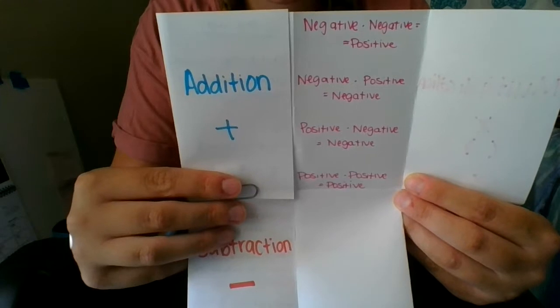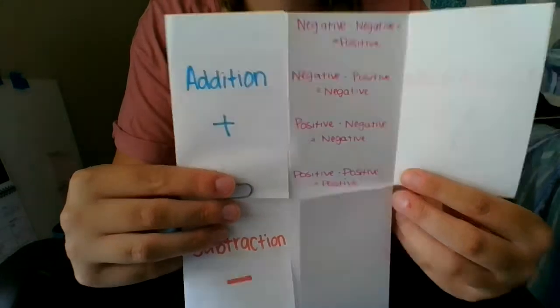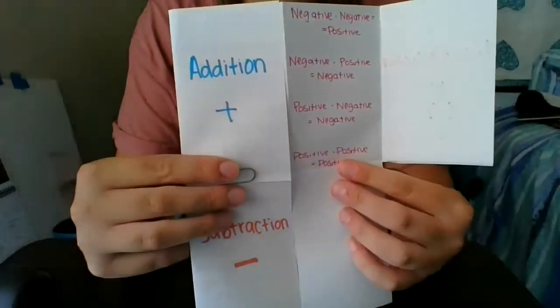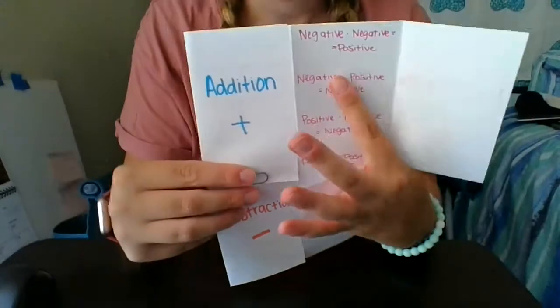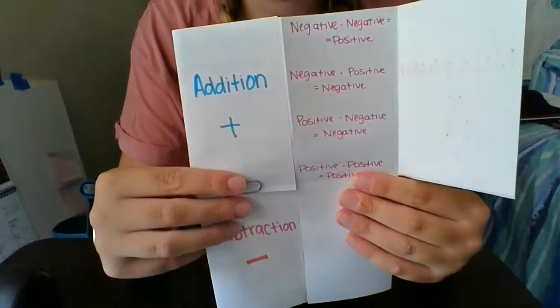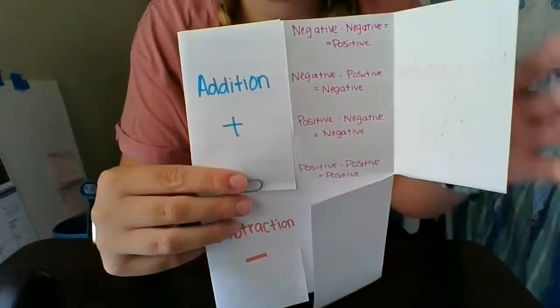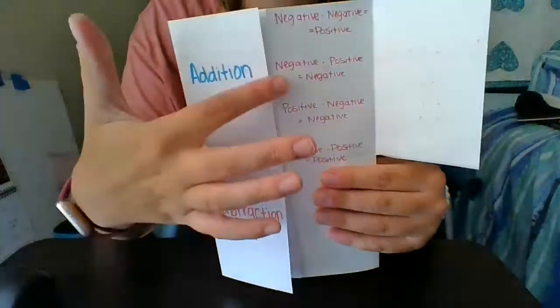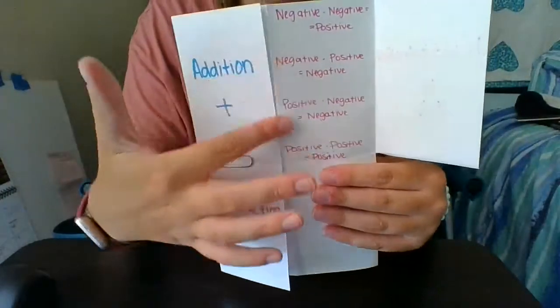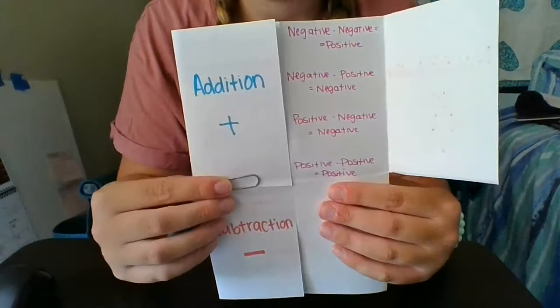Like we talked about, anytime the signs match, like at the bottom here when they're both positive and at the top when they're both negative, the sign is going to be positive on the answer. But when these signs don't match, like these two in the middle where we have a negative and a positive, the sign on the answer is always going to be negative.